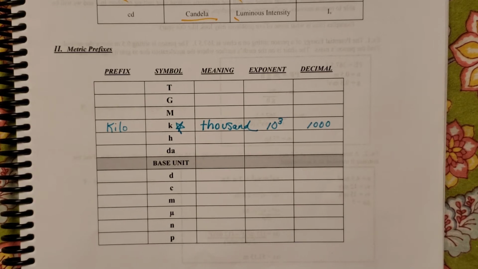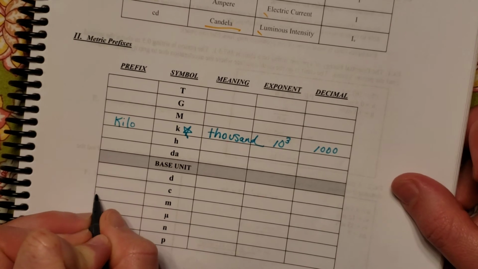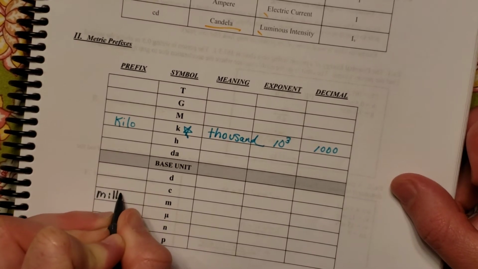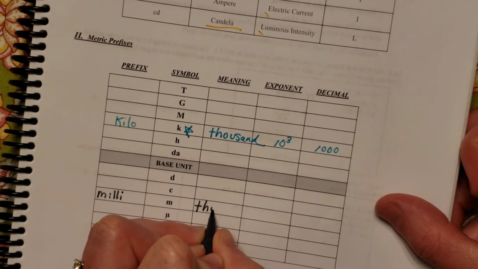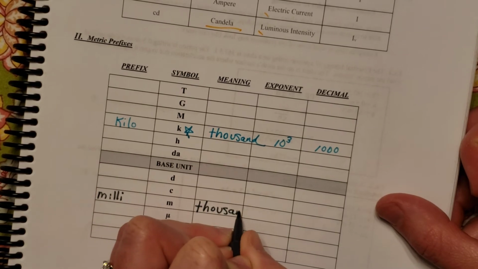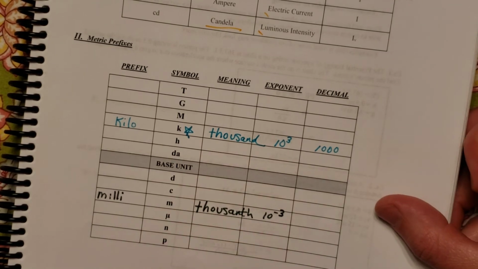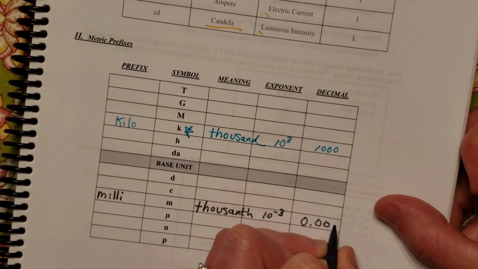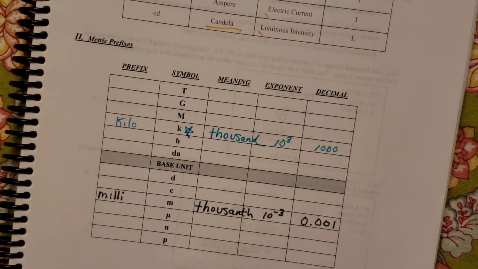Another one that I want to make sure we hit on is going to be our centi. And actually, let's do milli first, because that's a nice counter example to our kilo. So for milli, now we're talking about the thousandth. And so this is times 10 to the negative third. And if I wanted to put it in decimal place, it's 0.001. The most common one you hear is milliliters. Also, millimeters is something we'll function in. And these are very small measurements.